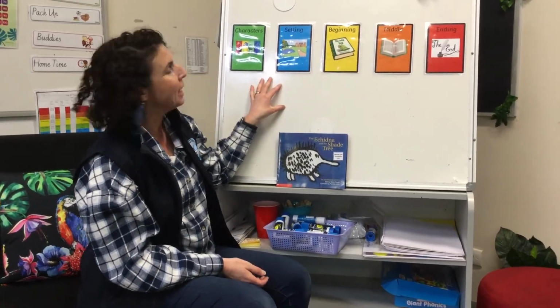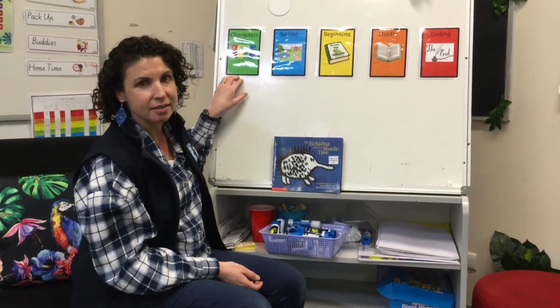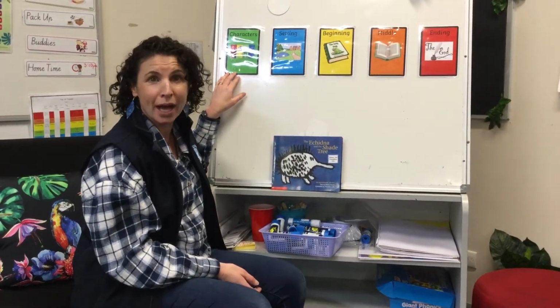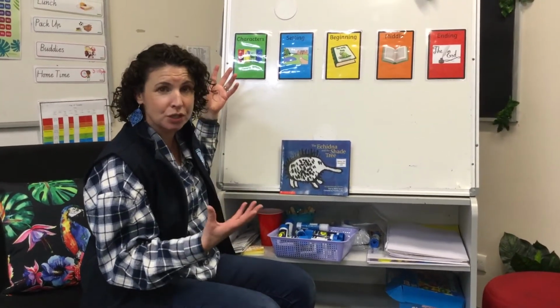It's writing time, and remember, in writing right now we're learning about Dreamtime stories, and we're learning about the parts of a story, the different elements to a story. Yesterday, we had a look at characters. Remember, characters could be people or animals or made-up creatures.